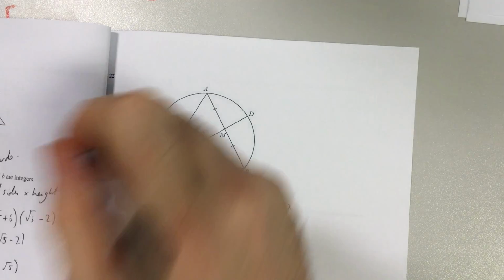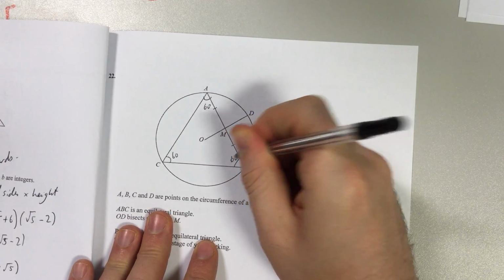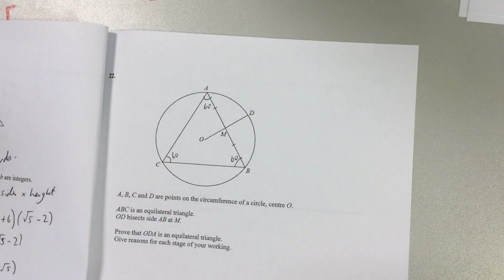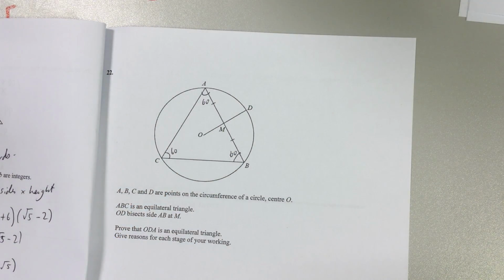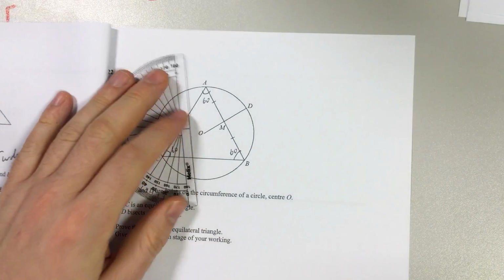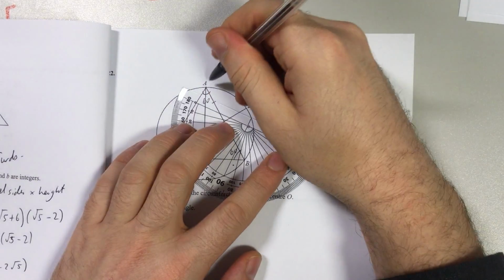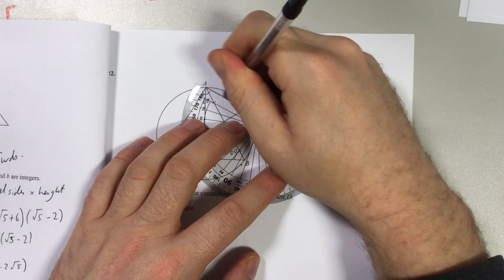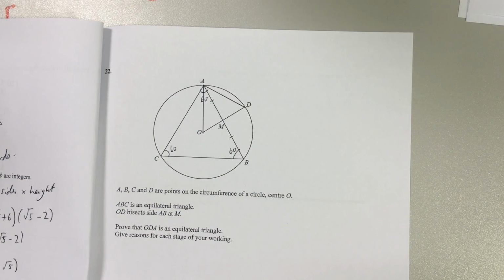ABC is an equilateral triangle, so that means that these are all 60 degrees, so get those on. OD bisects AB at M, so bisects means it's cut in half. Okay, so that is bang in the middle because it says bisect. Prove that ODA, which doesn't exist yet, ODA, let's have a look, ODA is an equilateral triangle. So this triangle, prove it's equilateral. Okay, give reasons for each stage.